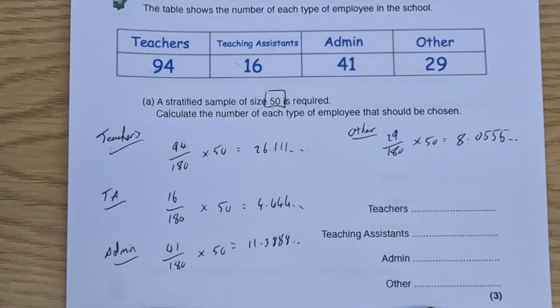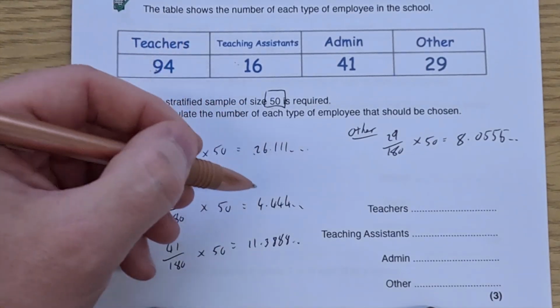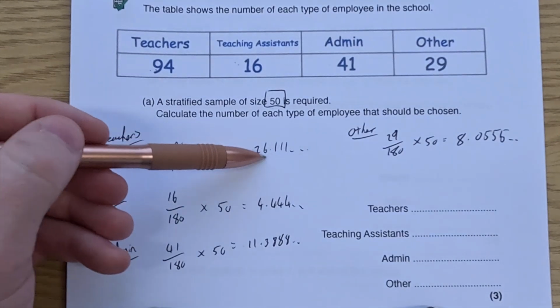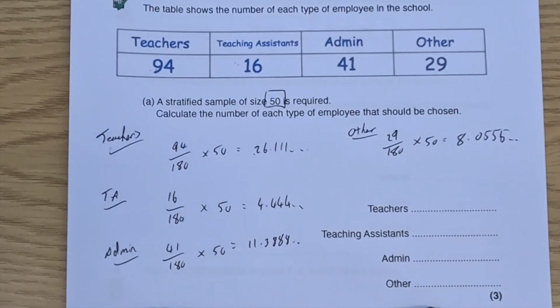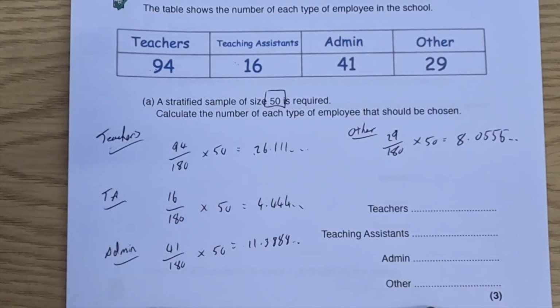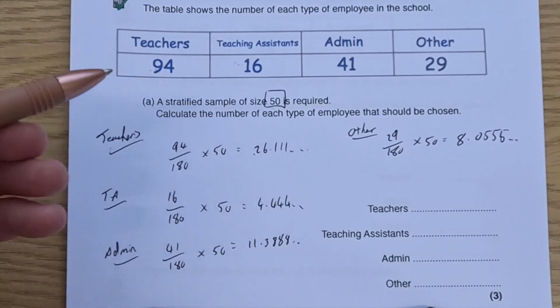Let's see now how we would round them to make sure that we get a sample size of 50. So if we were to use 26, 4, 11 and 8, just rounding them how I would normally round numbers, so rounding down, rounding down, rounding down, and rounding down, we'd get 26 plus 4 plus 11 plus 8 is equal to 49. So if we round them all the way we would normally round numbers, we get 49, but there has to be a sample size of 50.